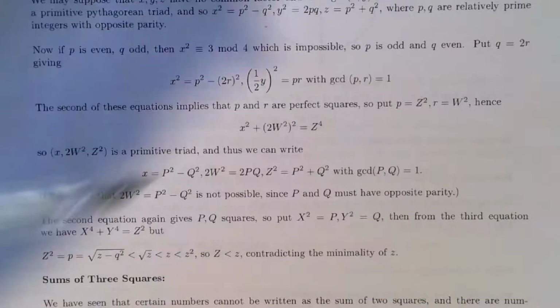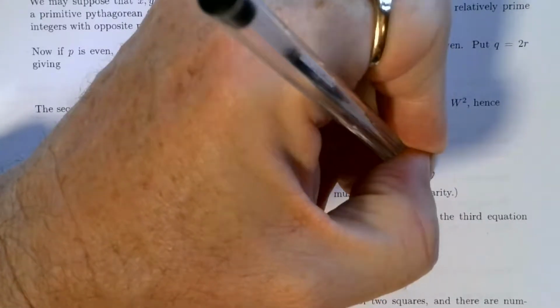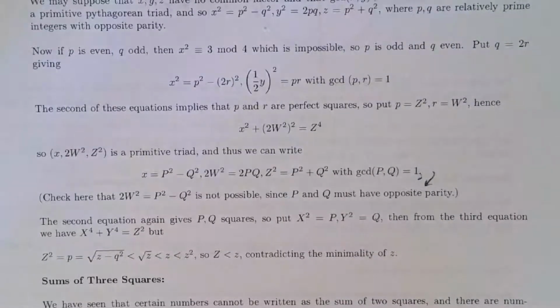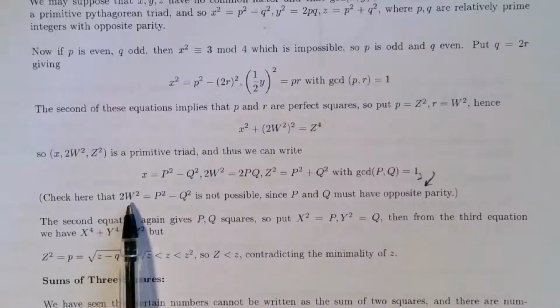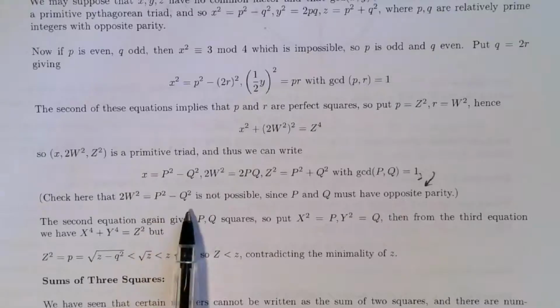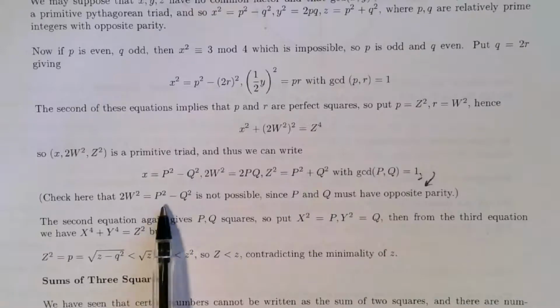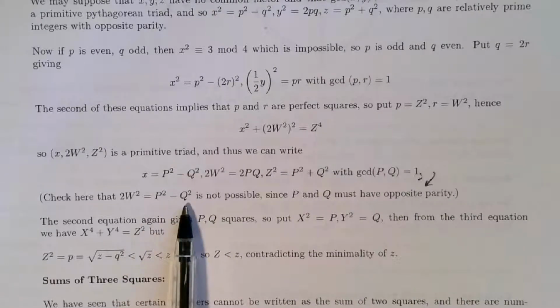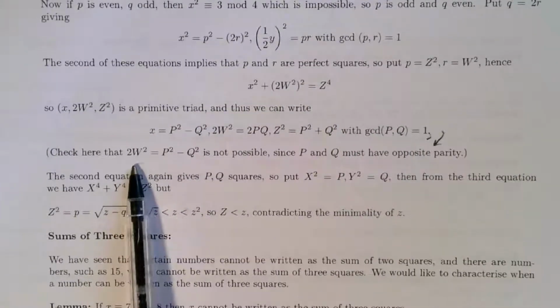Now, I should have perhaps written here that p and q have opposite parity. Now, by the way, you say, well, hang on, you could have put this one in there and that one in there. Well, if 2W squared was the p squared minus q squared, that's not possible because p and q have opposite parity, which means the difference of their squares will be odd, and this is clearly even. Okay, so there was a choice there, but you can't make the other choice. So that's forced.